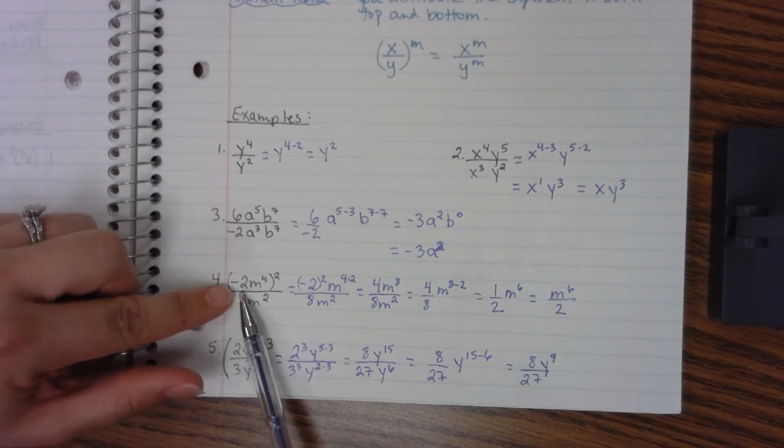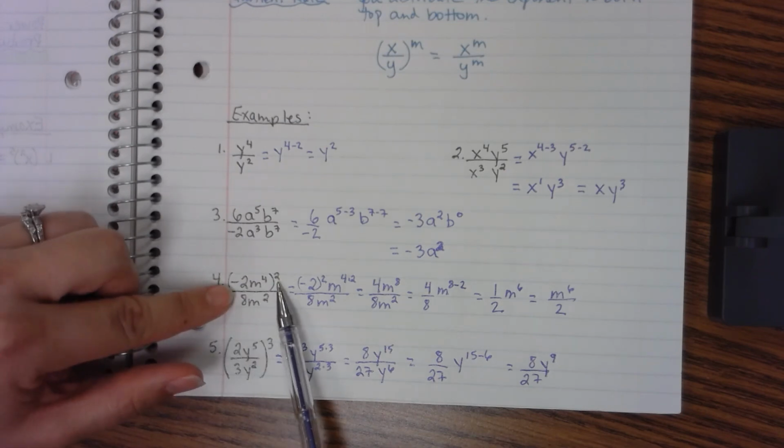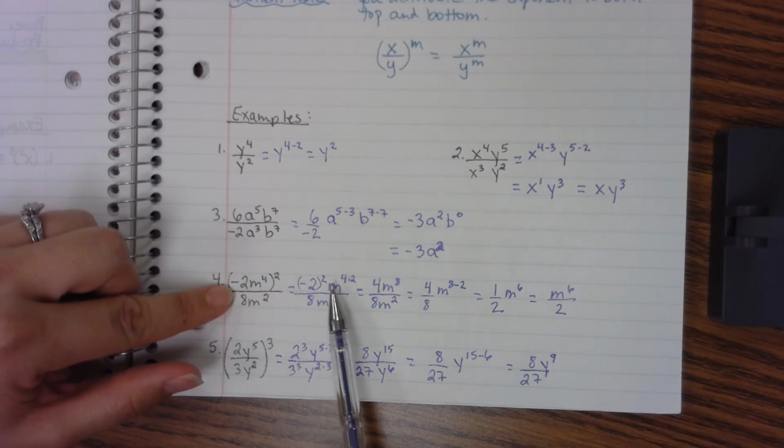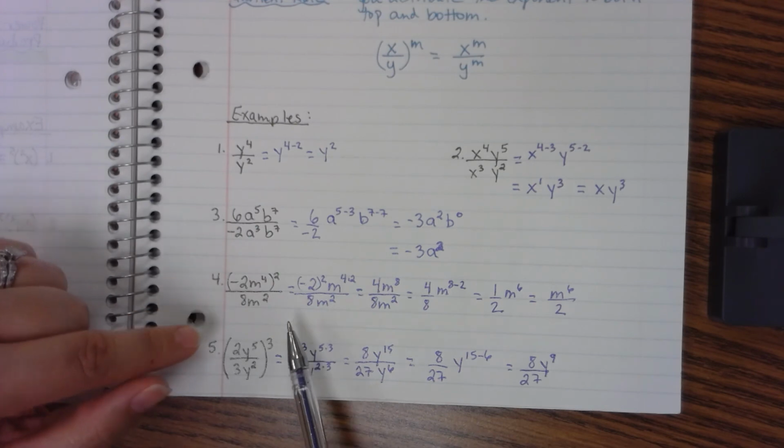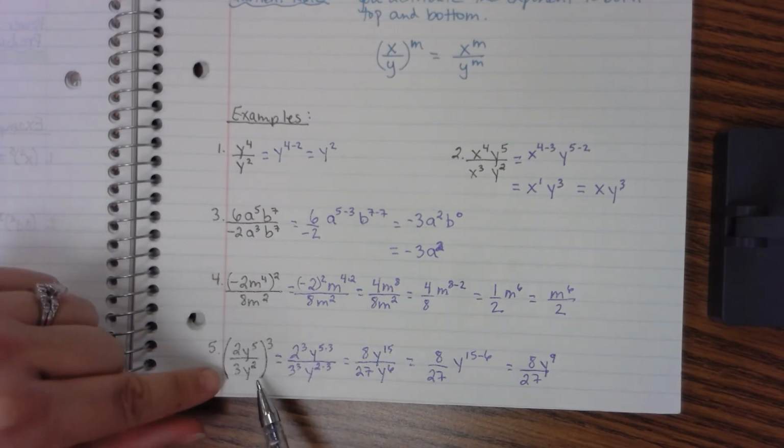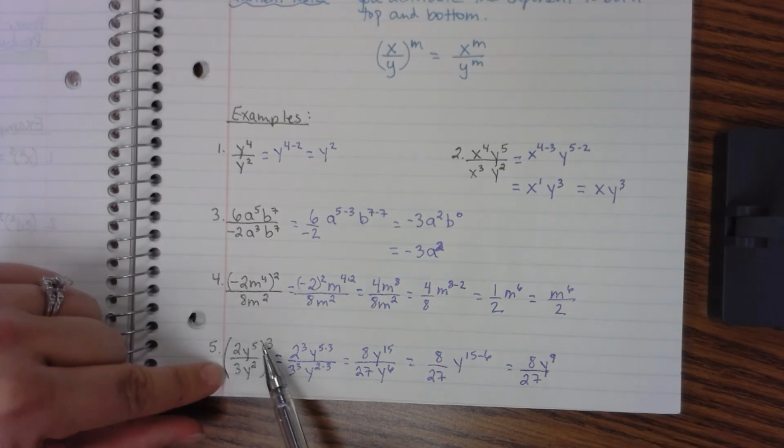If you have a coefficient that is also being raised to a power, make sure that if it's negative, you put it inside of parentheses and square the whole thing. And remember, a negative times a negative is a positive. And then last but not least, if you have everything inside being raised to an exponent, you distribute that exponent to everything, numerators and denominators.